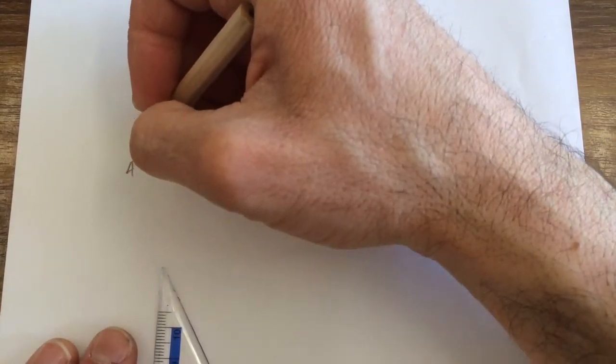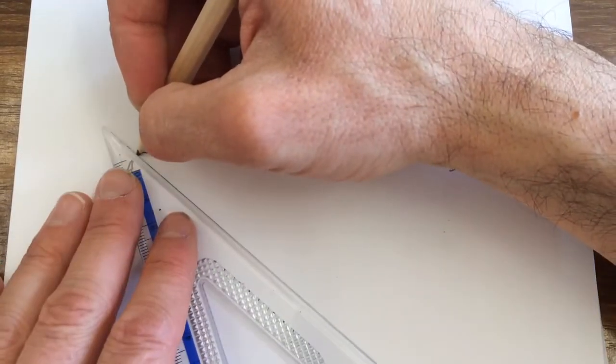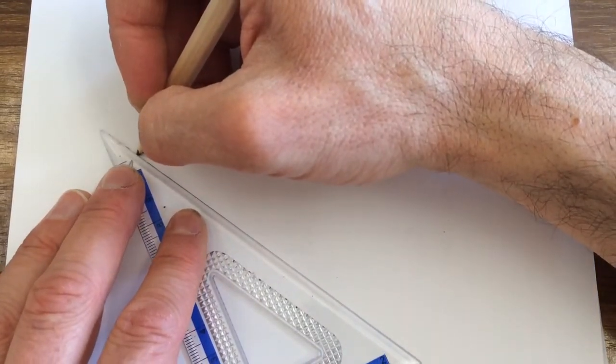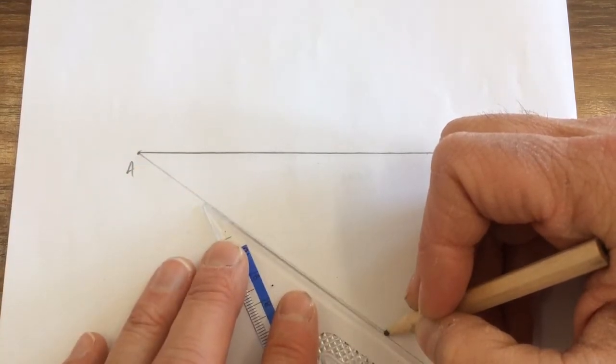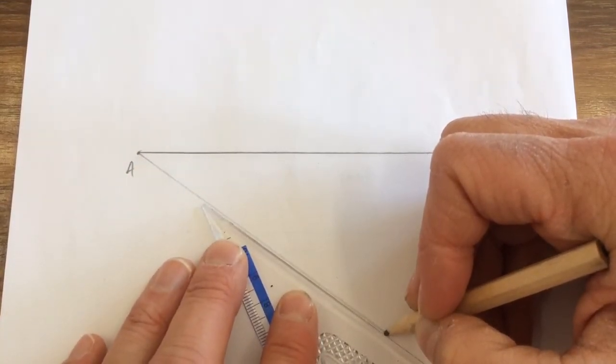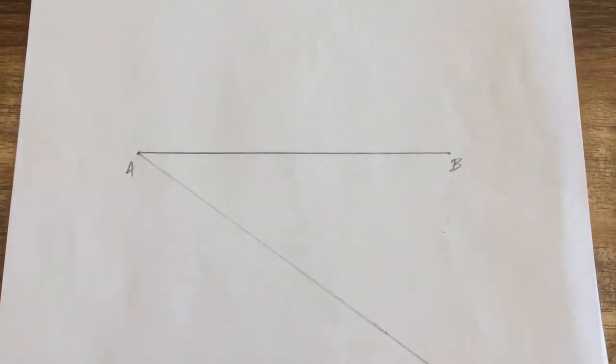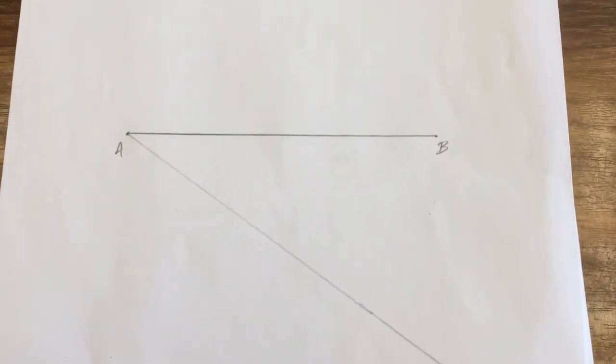What we do is we go to one of the ends. In this particular example, I'm going to pick A, and we draw a line off at an acute angle. I'm going to draw it downwards like so, and I can extend it a little bit further as well, like that. A random line that we draw off like this.